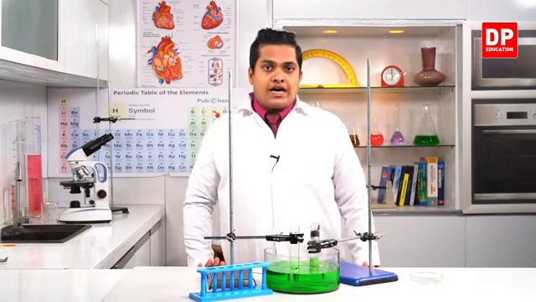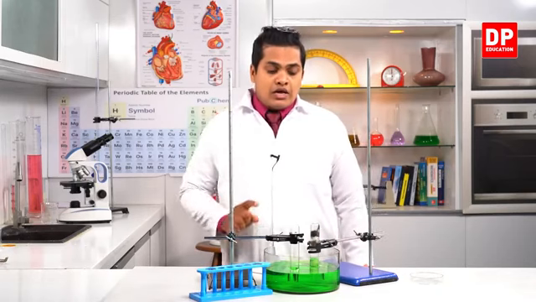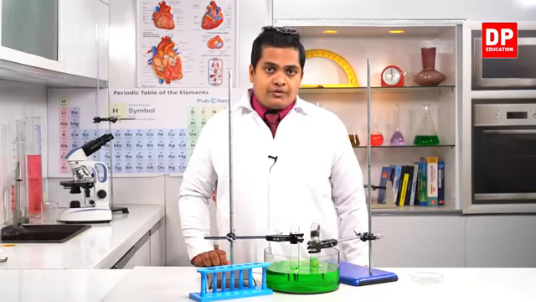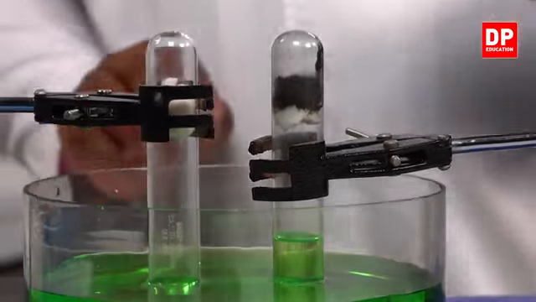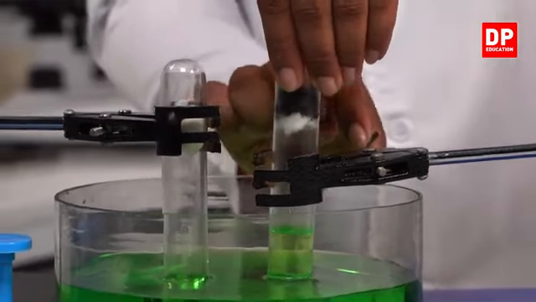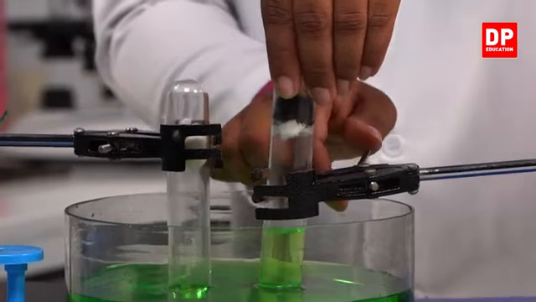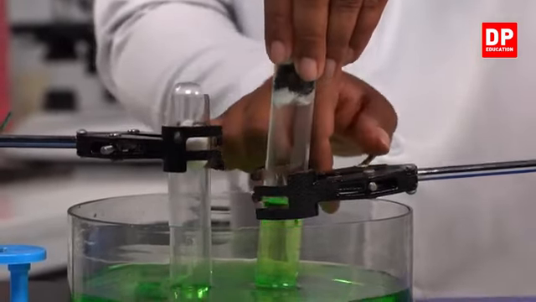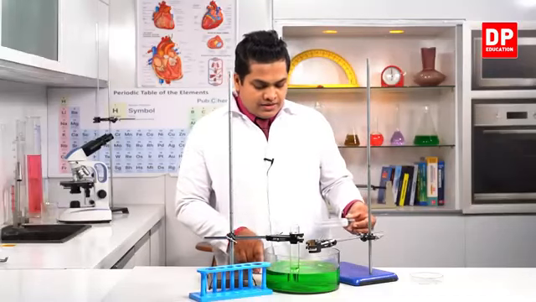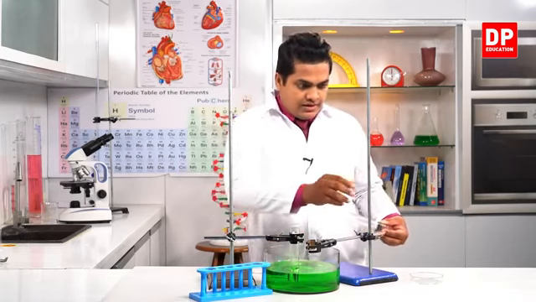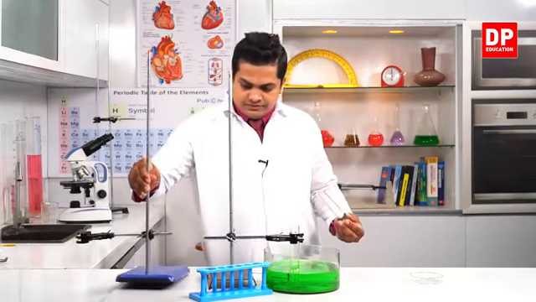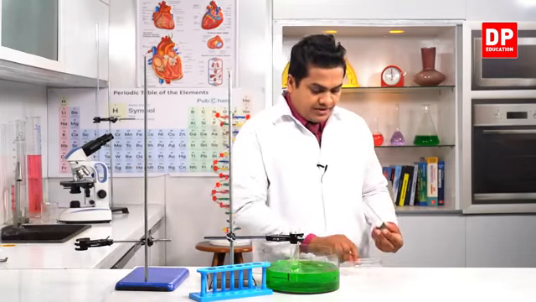Now I'm going to check what has happened to the iron powder or iron filings inside the boiling tube. So I'm going to remove this system gently, take out the boiling tube, keep the stand, and take this petri dish.